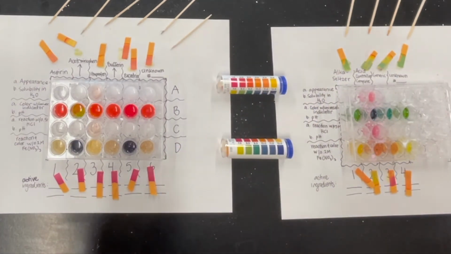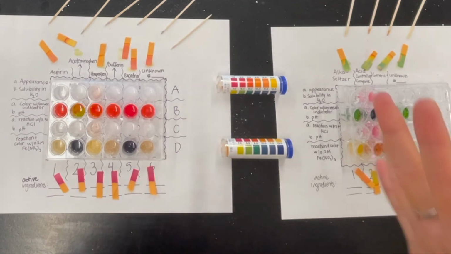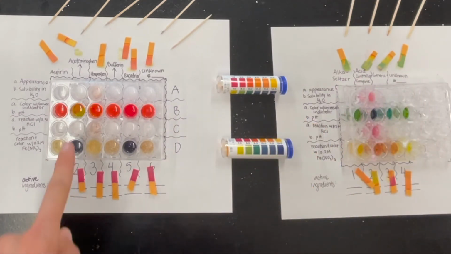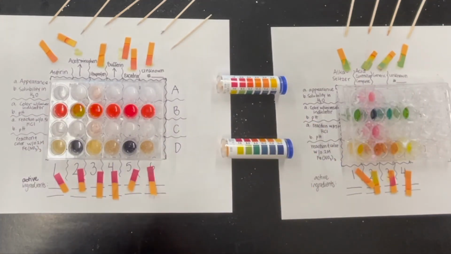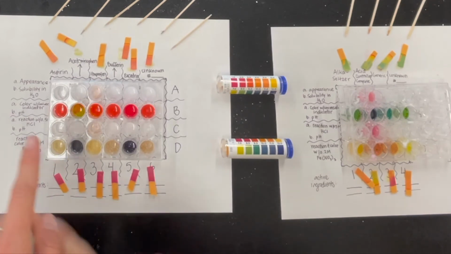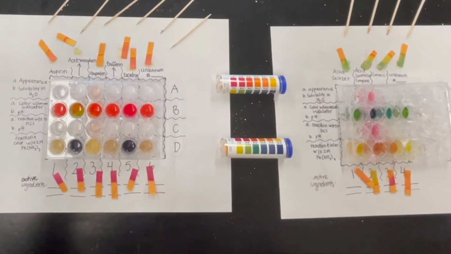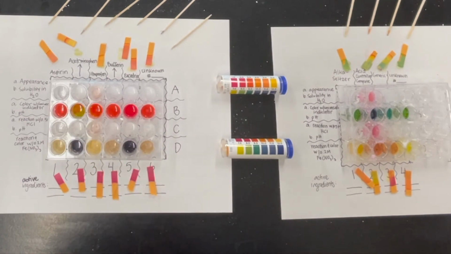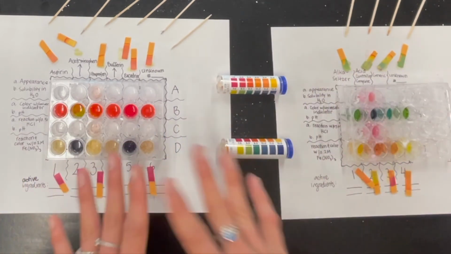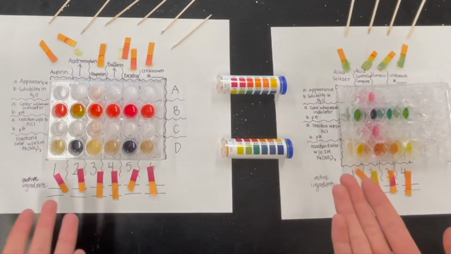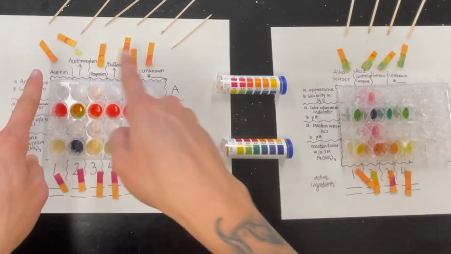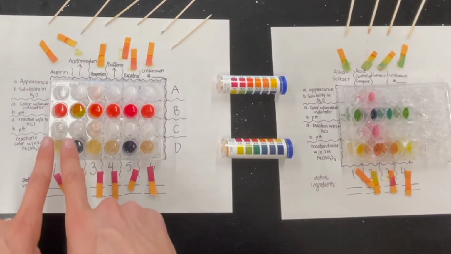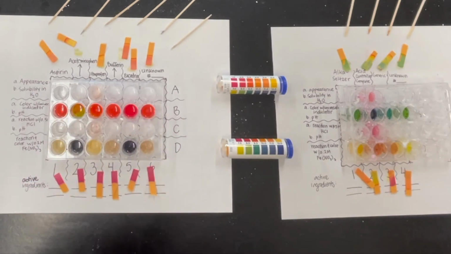Alrighty guys, so looks like we've got a pretty good set of reactions here. Hopefully you're able to see how things have changed over time. I'm wondering if this color change is more so just because a little bit of this powder got in here. I wouldn't be surprised. But yeah, I would like to redo that one again. But now that these have all had time to sit and react, go ahead and take note. What do you notice? How have the pHs changed? How have the colors changed in the wells? What do you see happening?